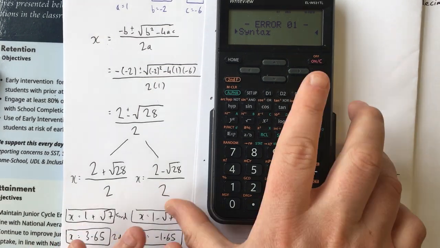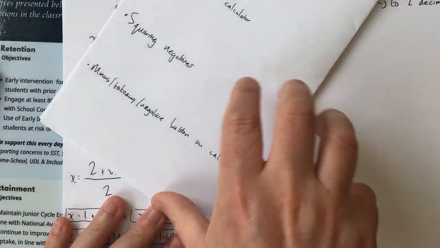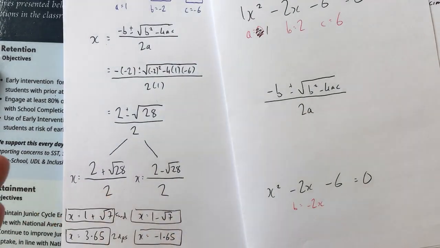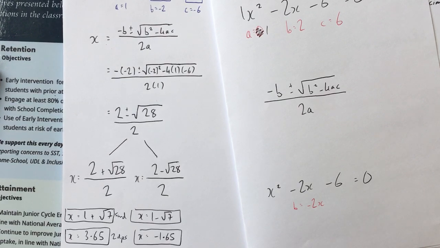So hopefully if you've made one or two mistakes, this kind of video will help you figure out what they are. They're just some of the more common ones people tend to make when they're starting out with this.